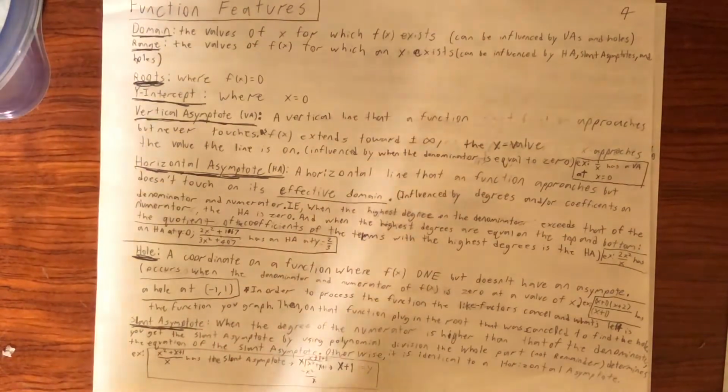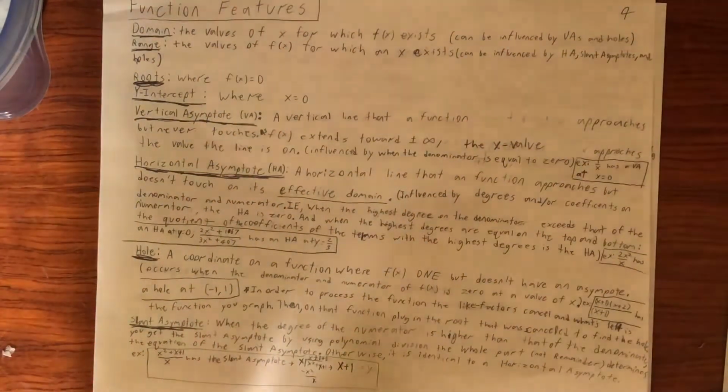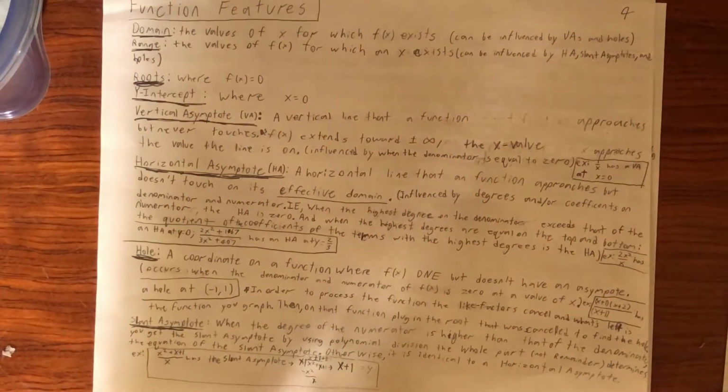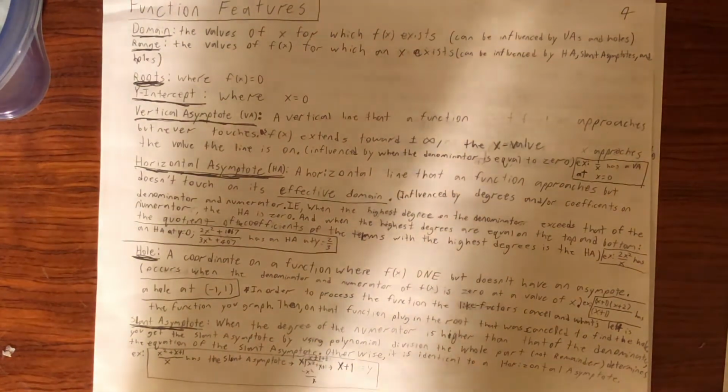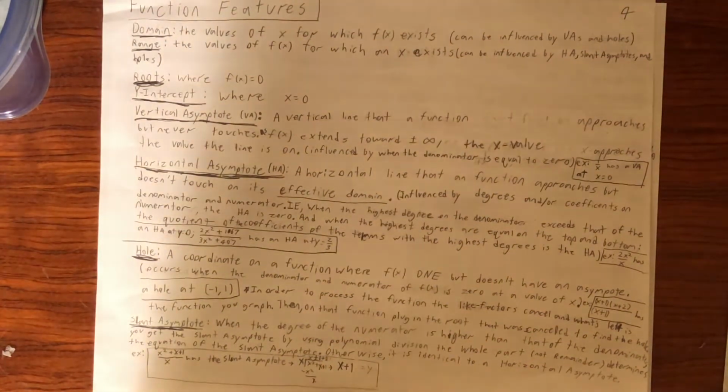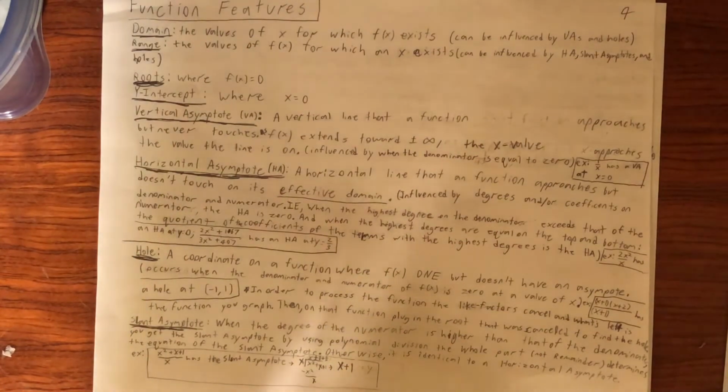The hole, which is when the numerator and the denominator are equal to 0 and you cancel out the factors on the top and the bottom, and the slant asymptote, which you determine with polynomial division, but you disregard the remainder because those always actually go to 0 as x approaches infinity, since they get infinitely smaller.